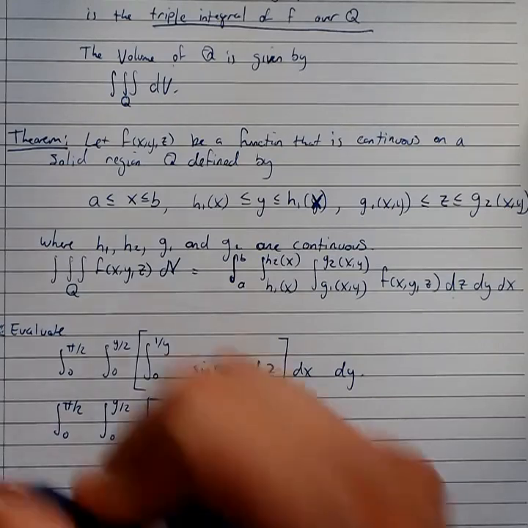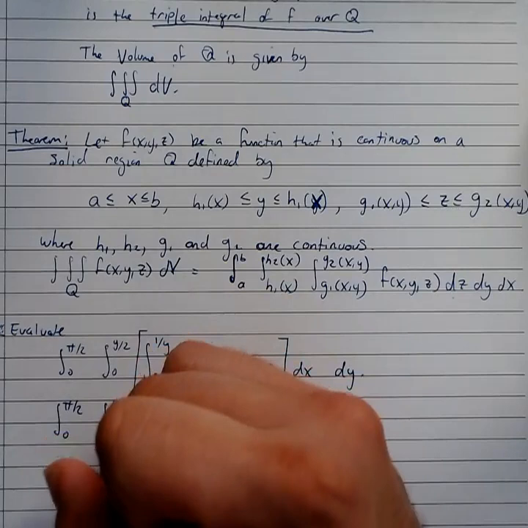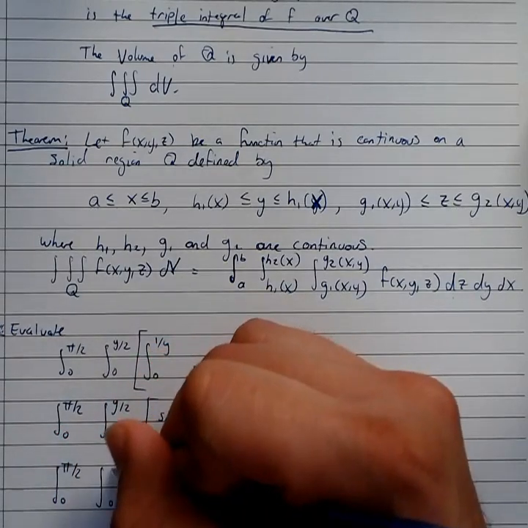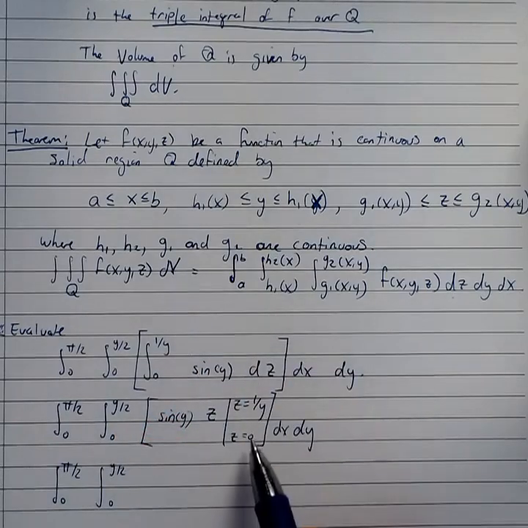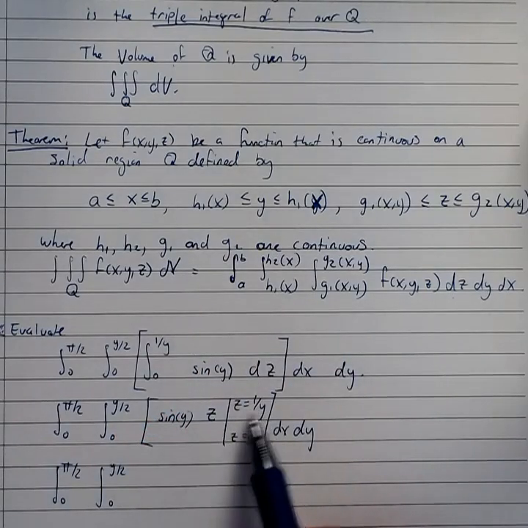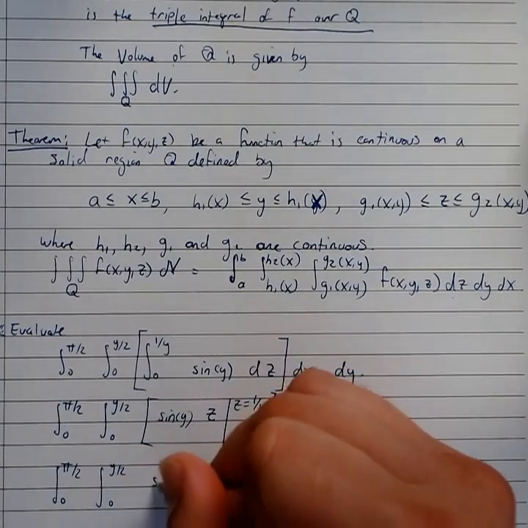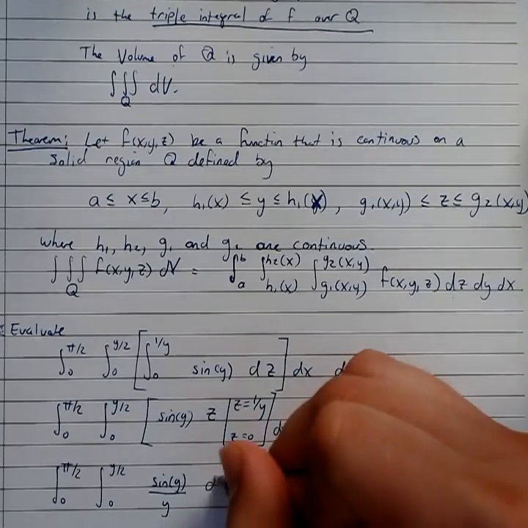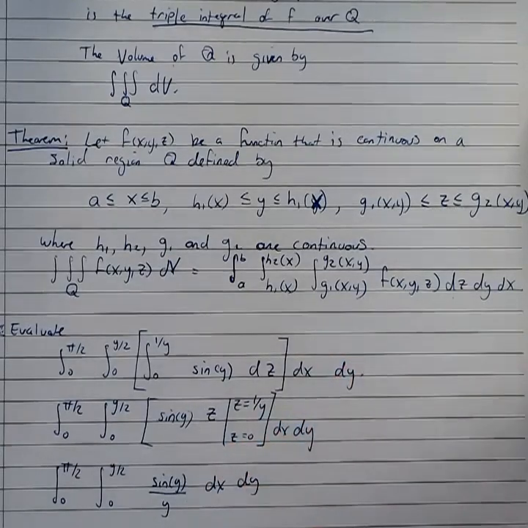But this one is going to be, well, it's the integral from 0 to pi over 2 of the integral from 0 to y over 2 of, well, that's just sine of y times 1 over y, or more simply, sine of y over y, dx dy. Okay.